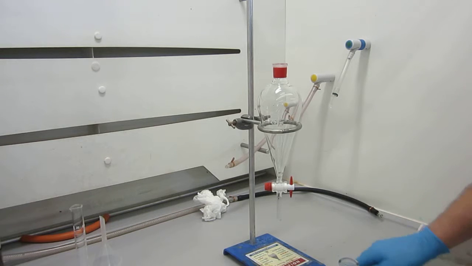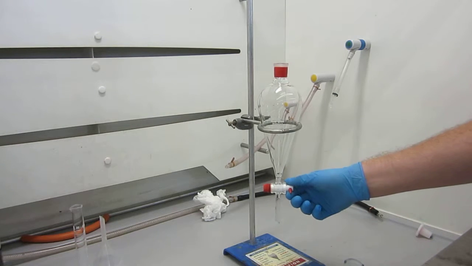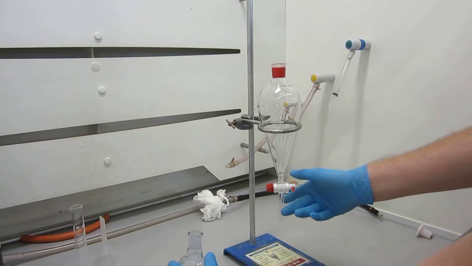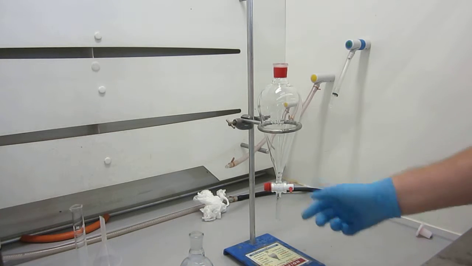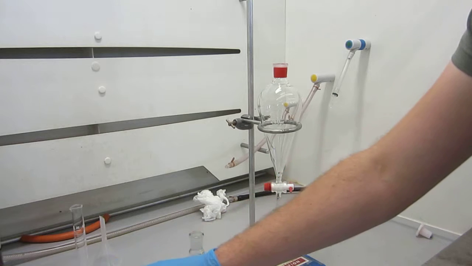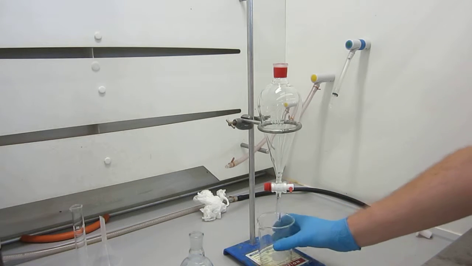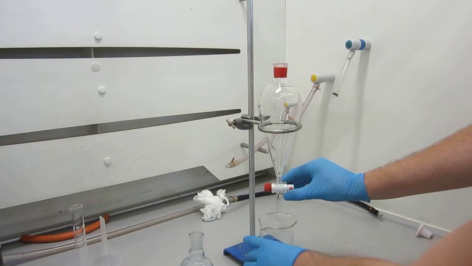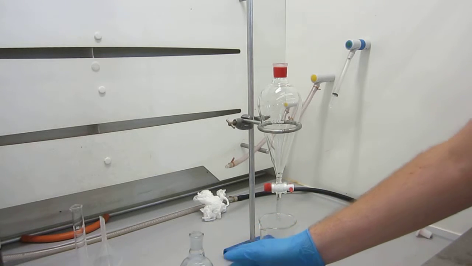with your separating funnel, check that the tap is closed, because you don't want to pour it in and have it all come straight out the bottom. So check that the tap is closed first and foremost, and then secondly you want to put something underneath just in case your tap leaks. So just in case it goes wrong, we've still got our product, because this reaction may have taken hours.